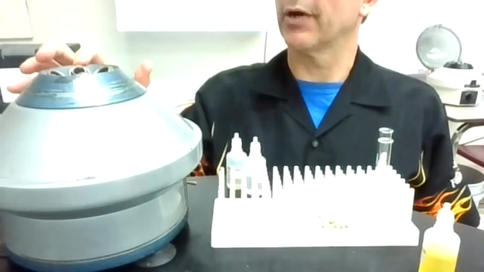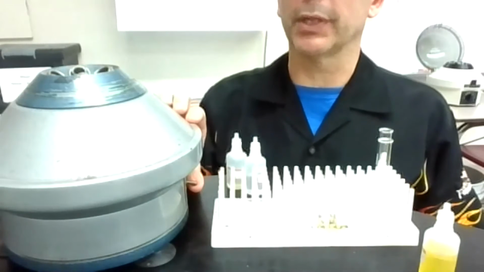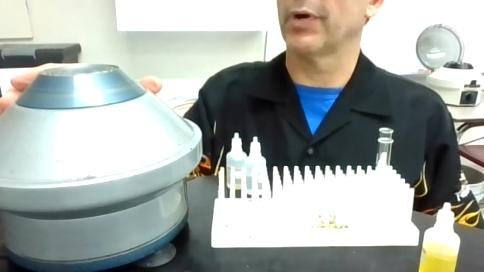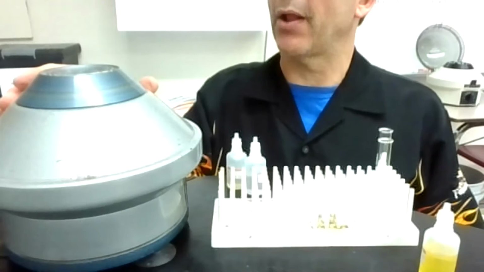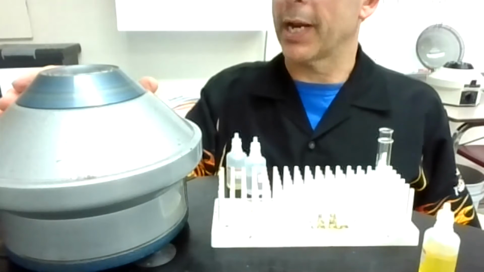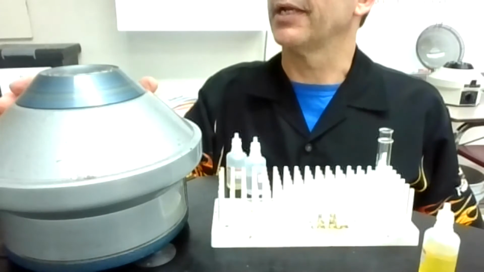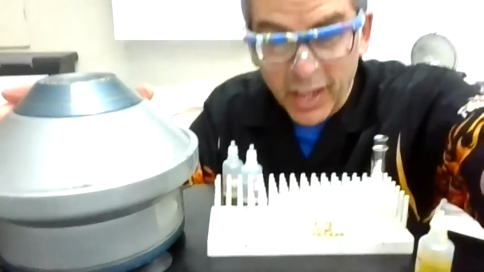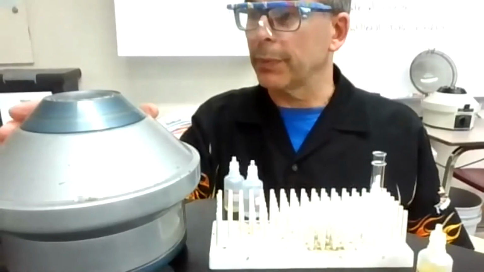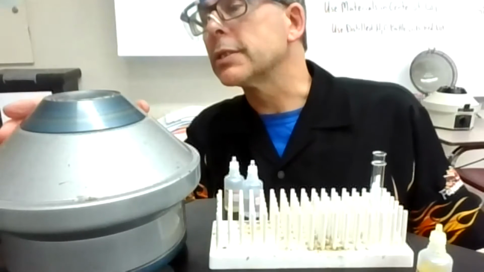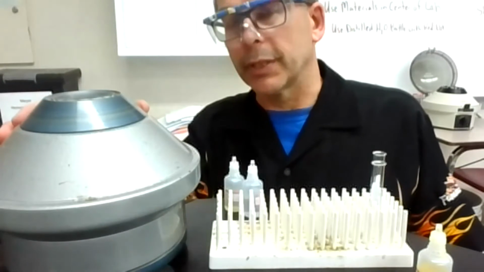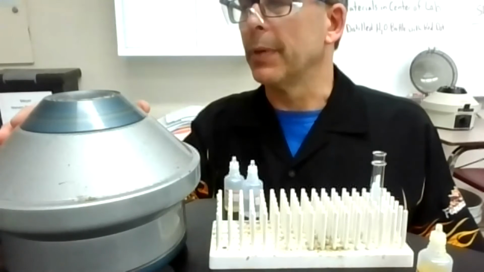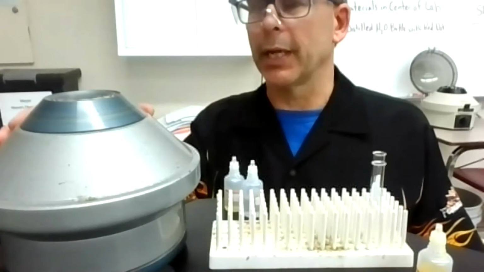So I'm going to put this in here. I also have another tube across from it with just some water in it to balance it. Just like a carnival ride, when you do a centrifuge, you want to have a balanced load. Even a washing machine that spins, you need a balanced load. This centrifuge spins around at probably 500 times per minute, maybe even 1,000 times per minute.